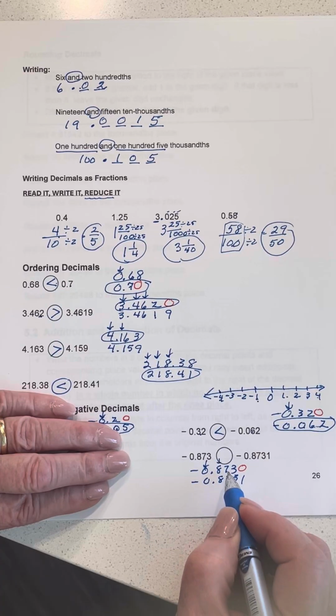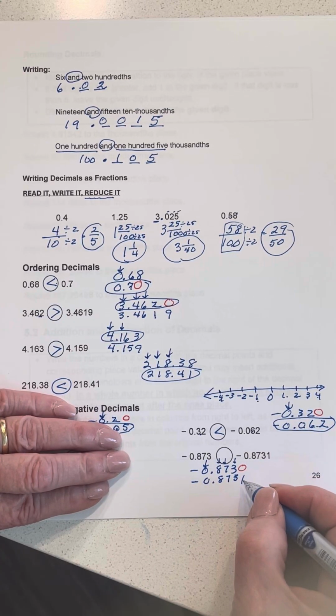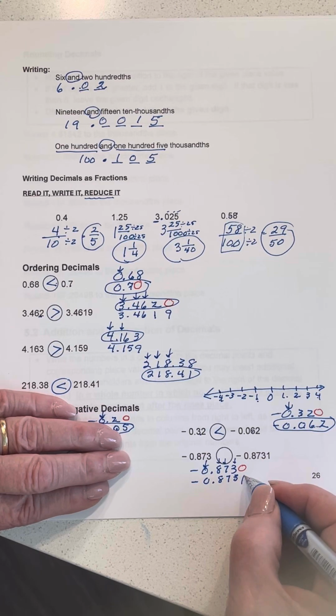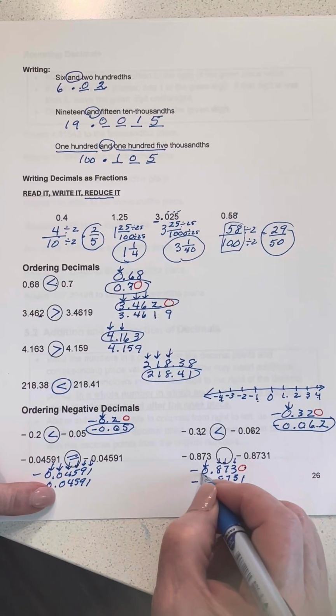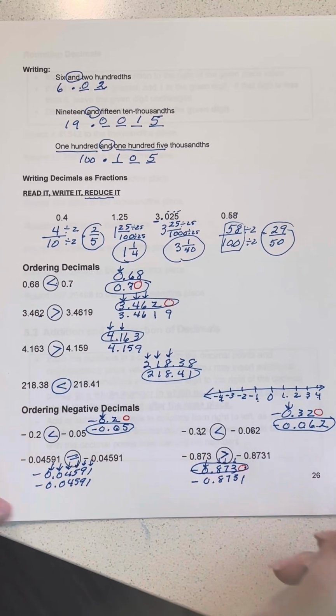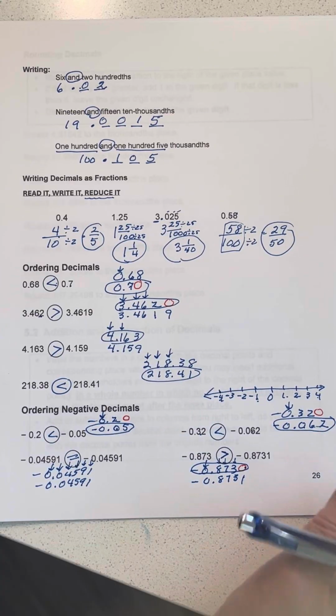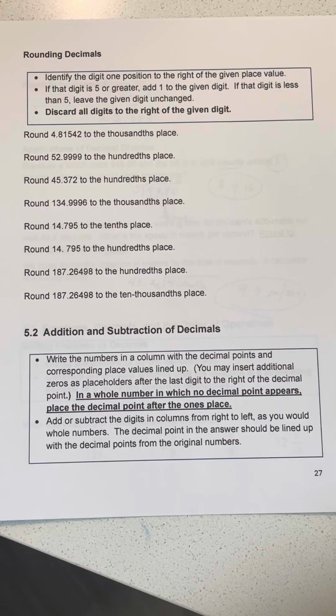Same, same, same, same. But when I get to this place over here, the 10,000s place, 1 is bigger than 0, but I'm working with negative numbers, so this is going to be the greater. So you just kind of mind over matter when you get to comparing the negatives.